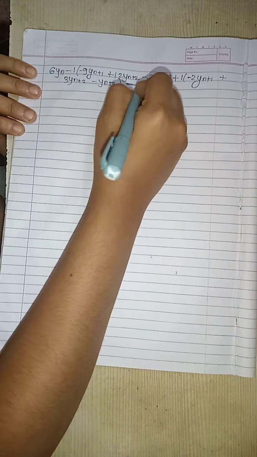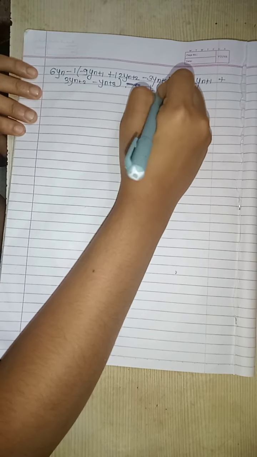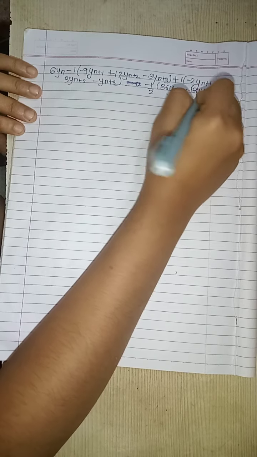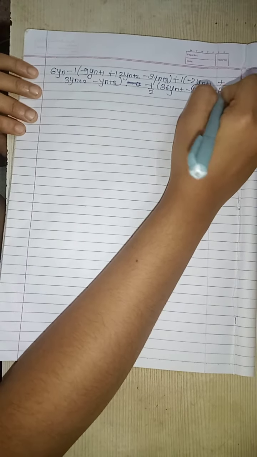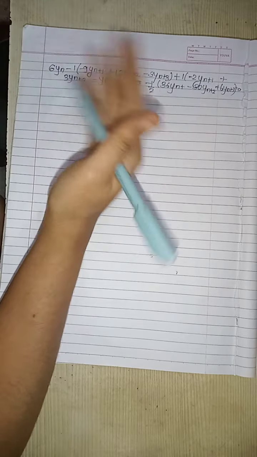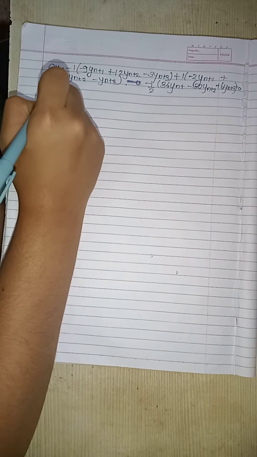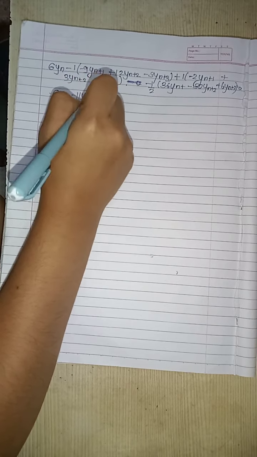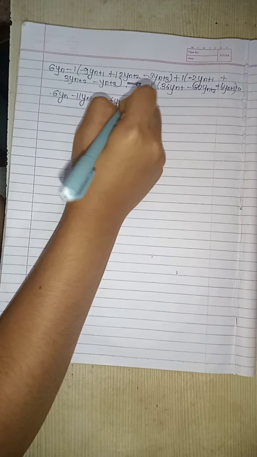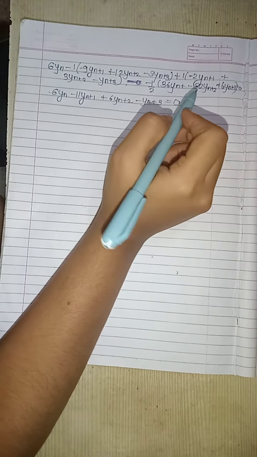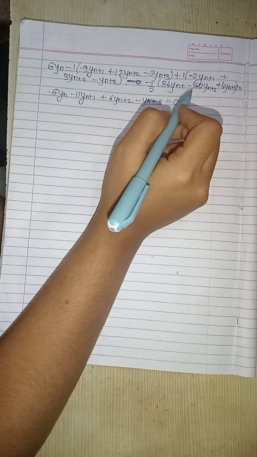So minus half into 36yn+1 minus 30yn+2 plus 6yn+3 equals to 0. So solving all this, you'll finally get the answer 6yn minus 11yn+1 plus 6yn+2 minus yn+3, which is equal to 0. So that's the required difference equation.